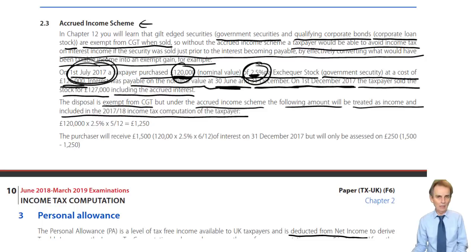Now, interest was payable half-yearly at 30th of June and 31st of December.